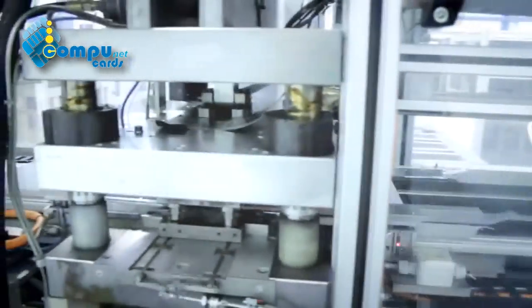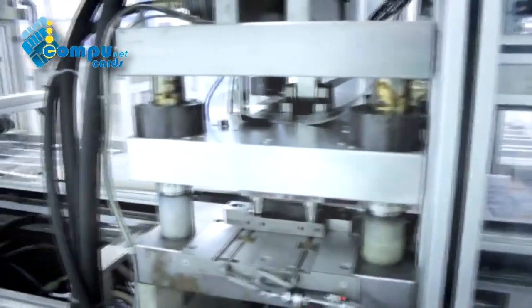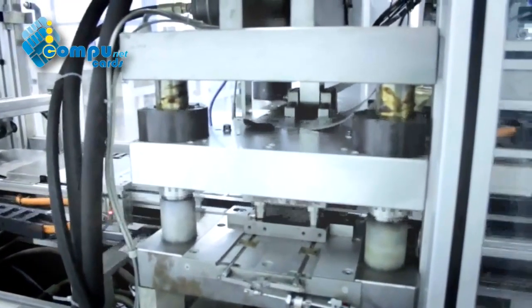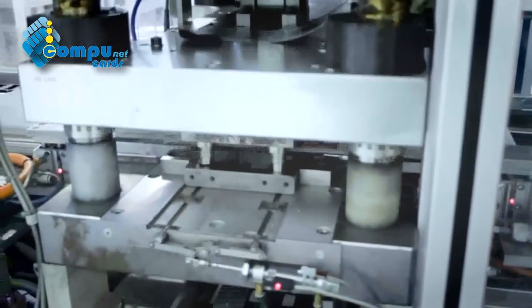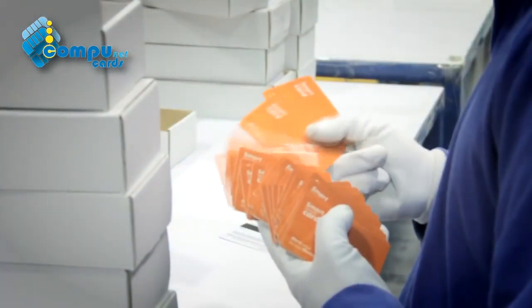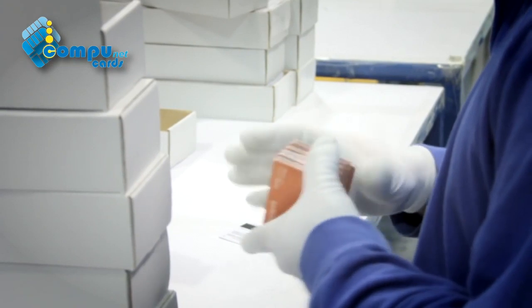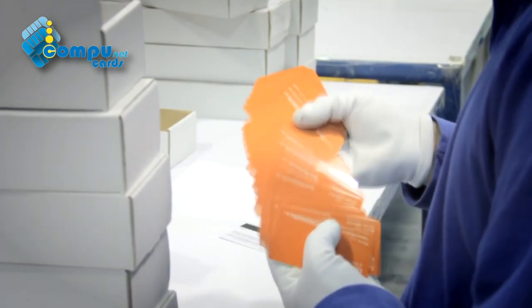Eventually, the sheets will be cut into pieces with a standard sizing of 85.6 mm times 53.98 mm, as you have always seen in your daily life.